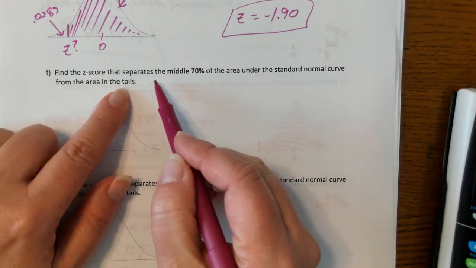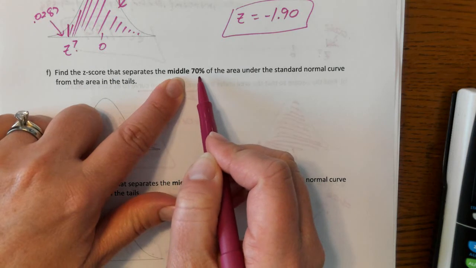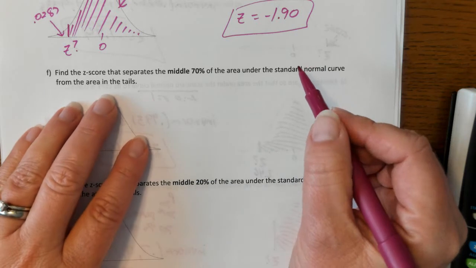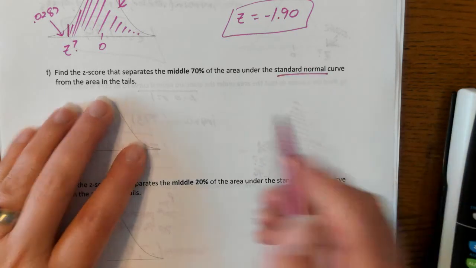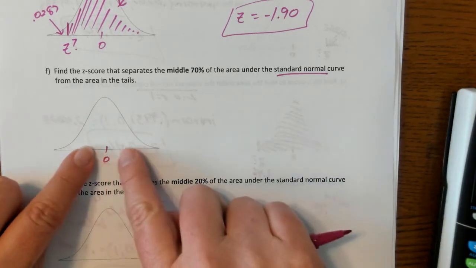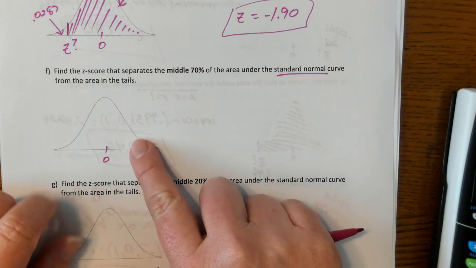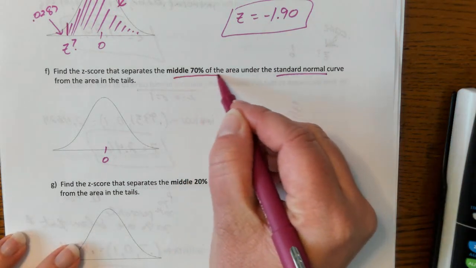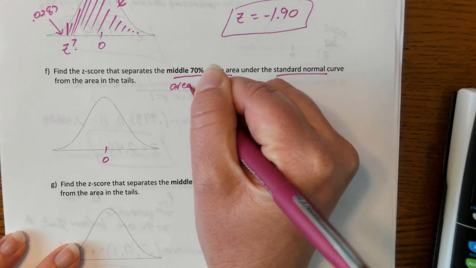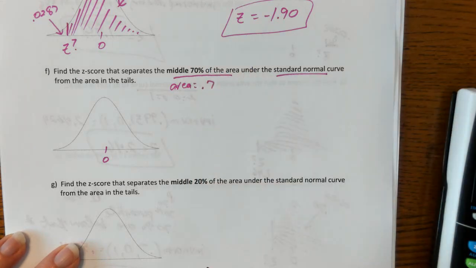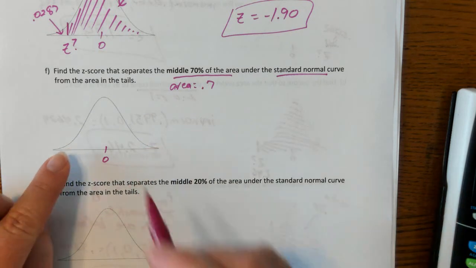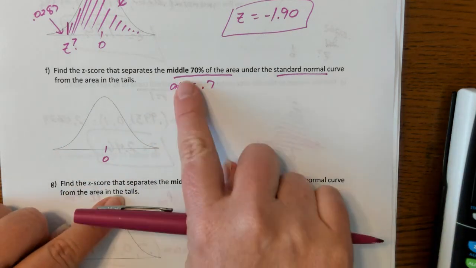Find the z-score that separates the middle 70% of the area under the standard normal curve from the area in the tails. So again, standard normal, 0's in the middle, and we're counting by 1s. Positive z-scores on the right, negative z-scores on the left. Okay, now this time, we're talking about 70% of the area. Area is 0.7, okay? But that 0.7's not in one of the tails. That 0.7's in the middle.